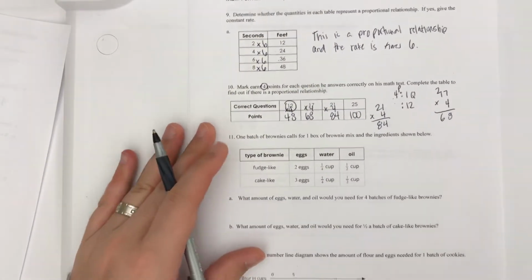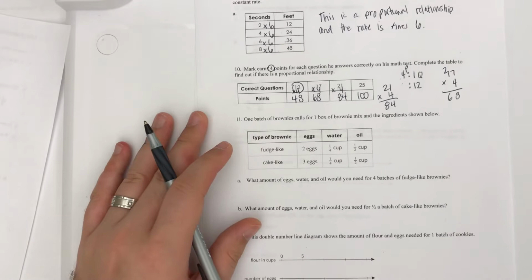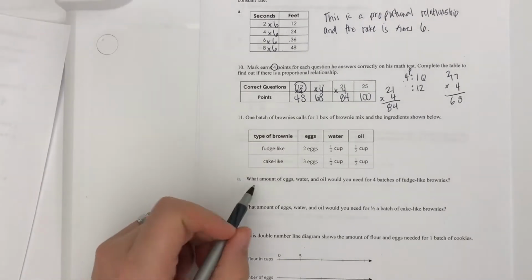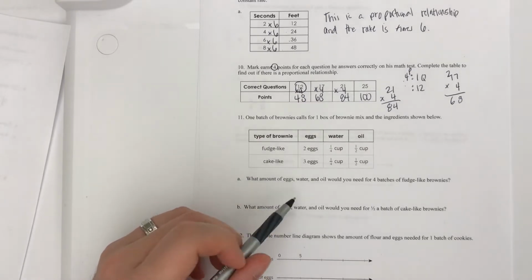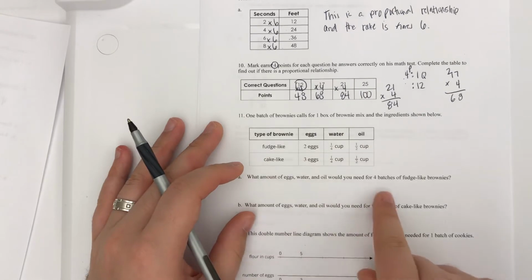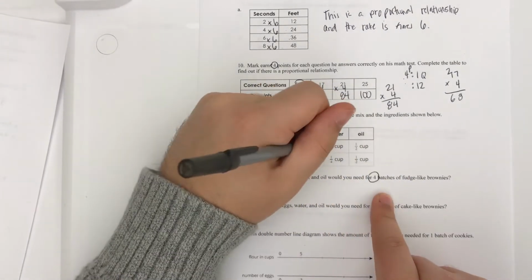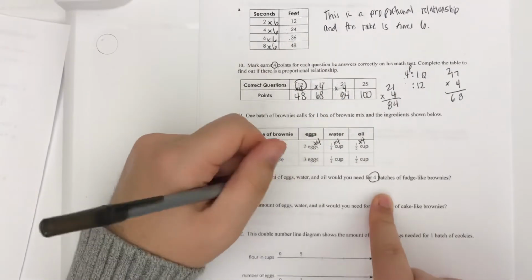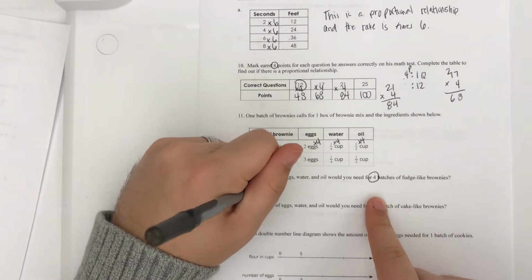Okay? It says one batch of brownies calls for 1 box of brownie mix and the ingredients shown below. What amount of eggs, water, and oil would you need for 4 batches of fudge-like brownies? So here's fudge-like. If I want to make 4 batches, that means that I need to take each ingredient and times it by 4. So for eggs, I need 8 eggs.